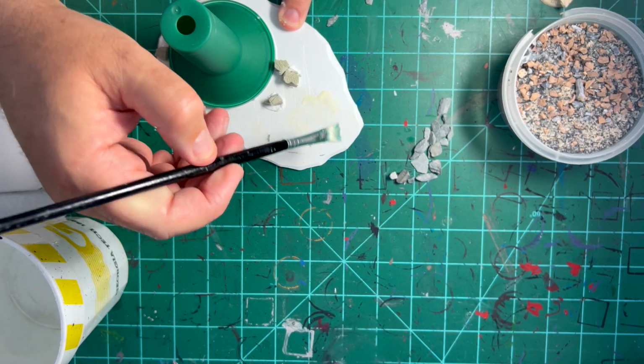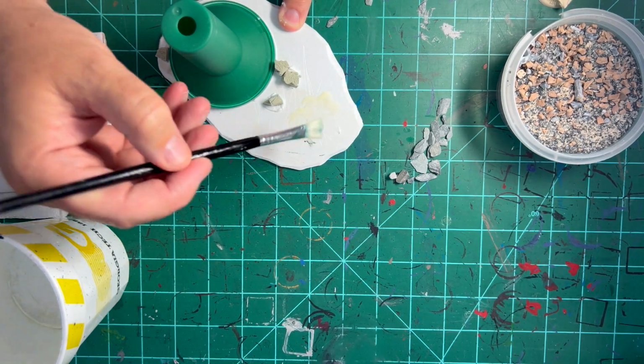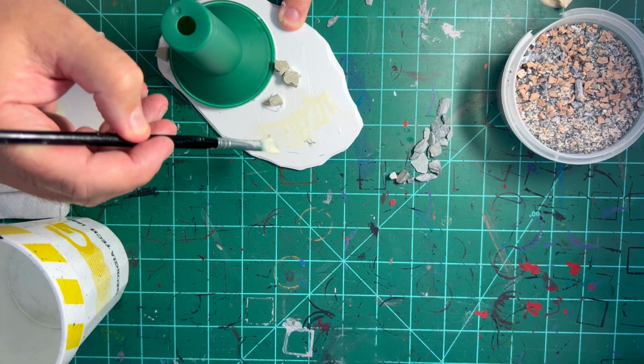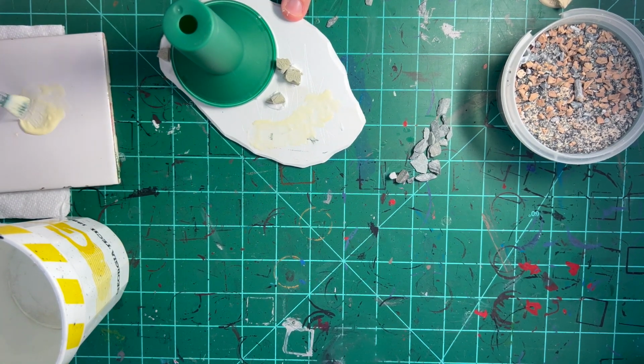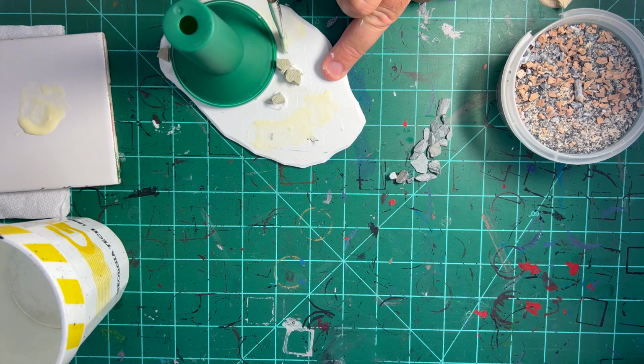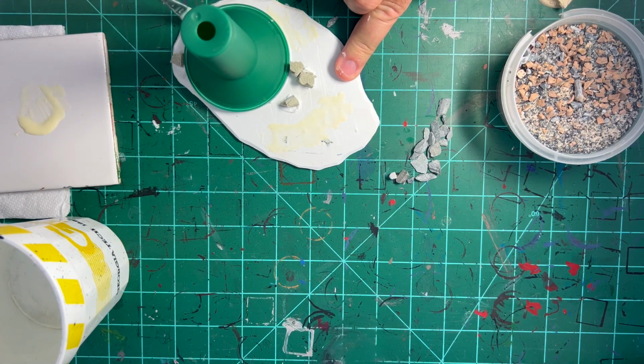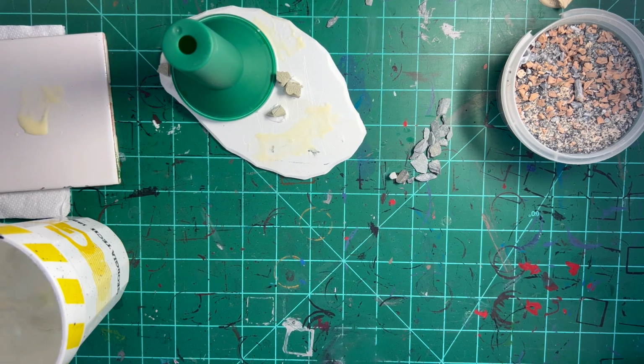And what I'm going to do is just put in a couple of sections here where I want the slate to be. I'm going to do it in 2 little sections, and maybe 1 over here on this far side. It's going to be harder to get the glue to adhere right there, but anyway.